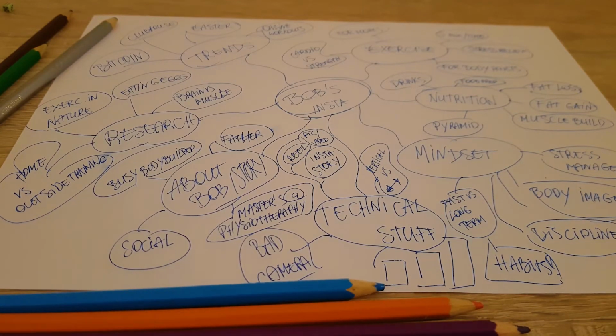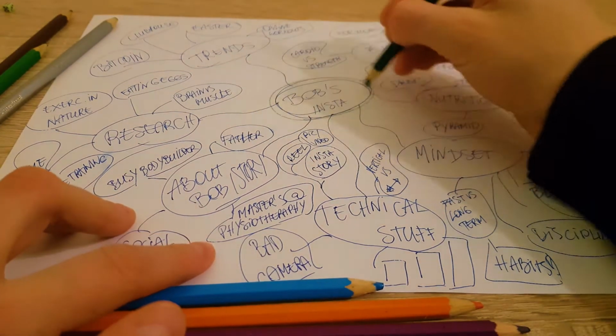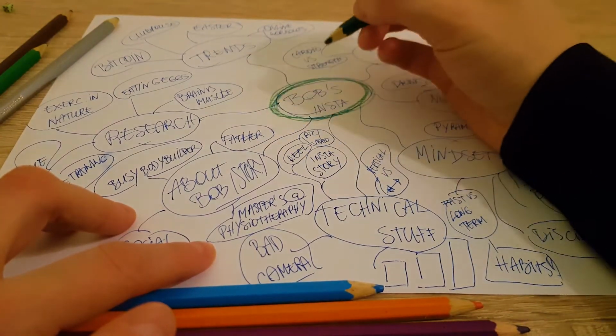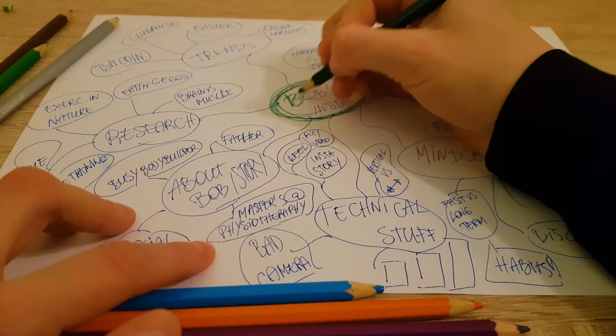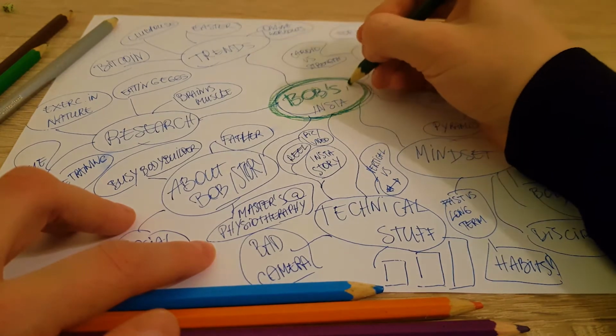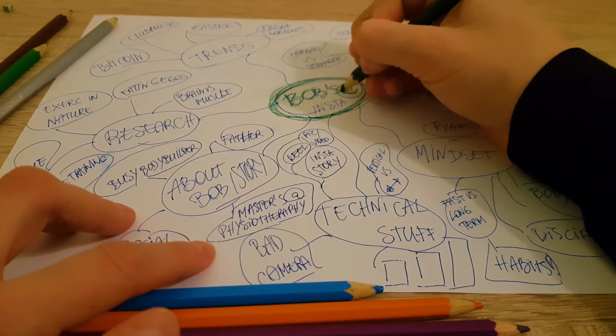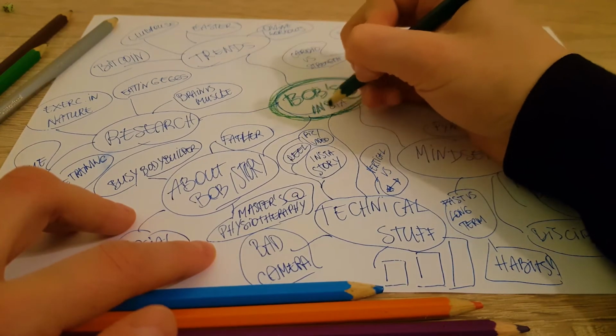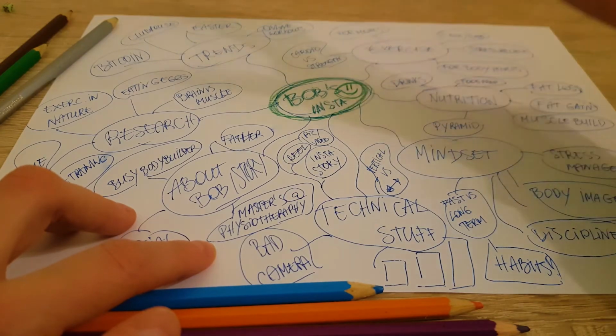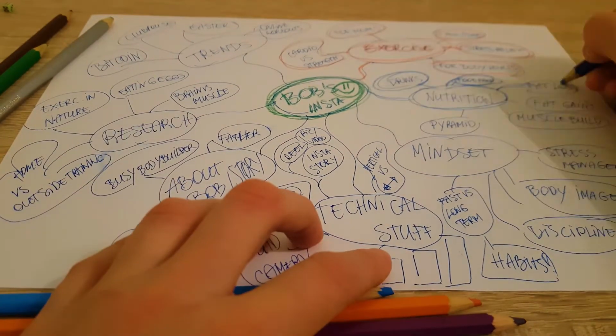Each part we will color in a different color, or you can try what works for you the best. You can, for example, color these big bubbles in one color and smaller ones in another. You pick your own ways how to color your own map.